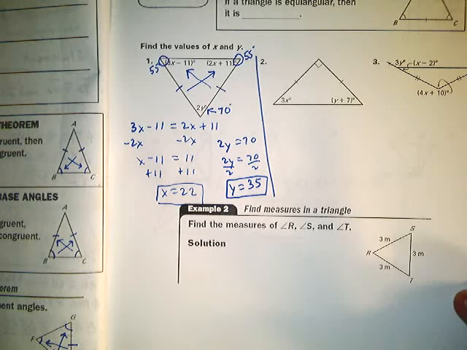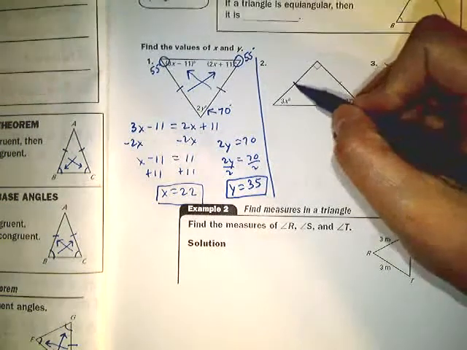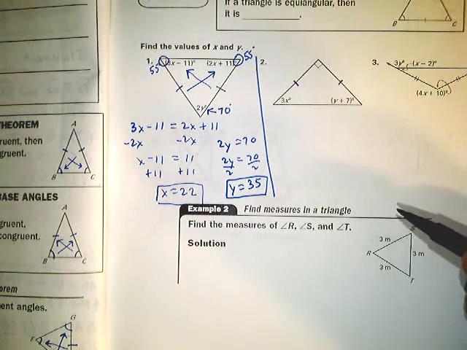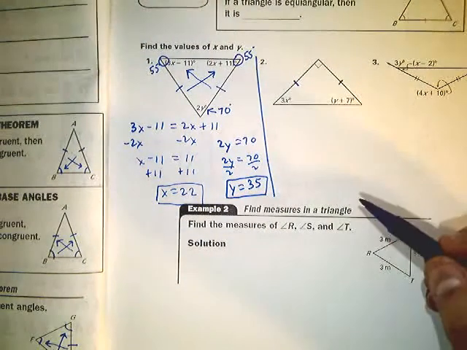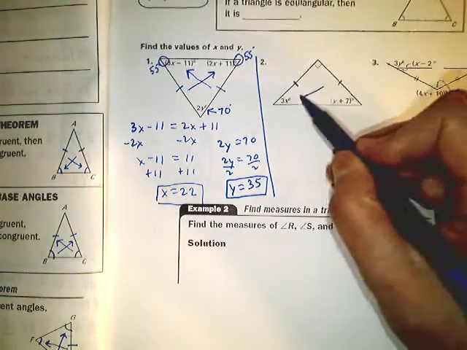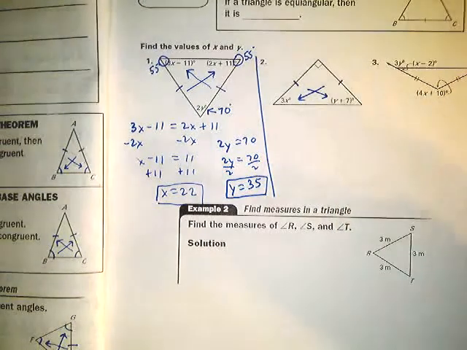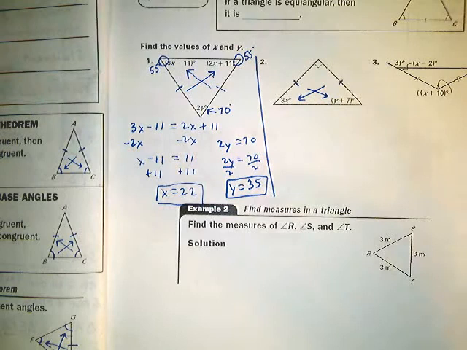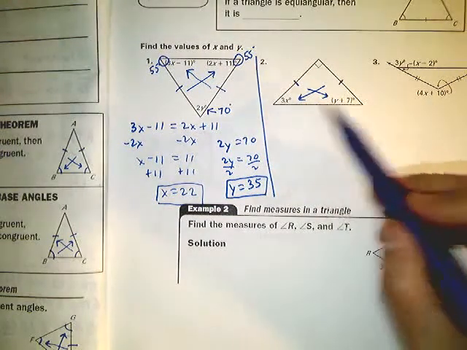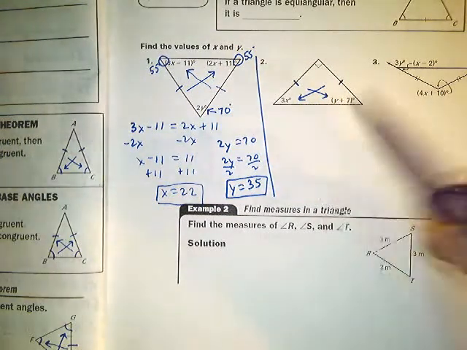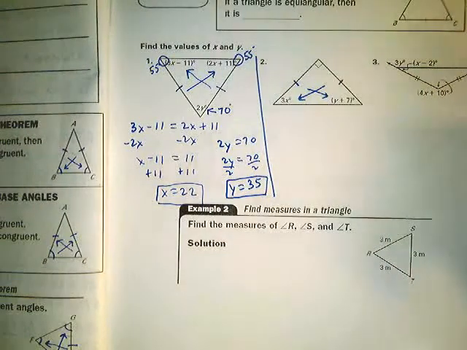The second one is an isosceles triangle, right? Two sides that are equal in measure. That means that these two angles would have to be equal. Well, we can't make an equation though with that, because you can't say 3x equals y plus 7. That's two letters in the same equation. You can't solve that equation.